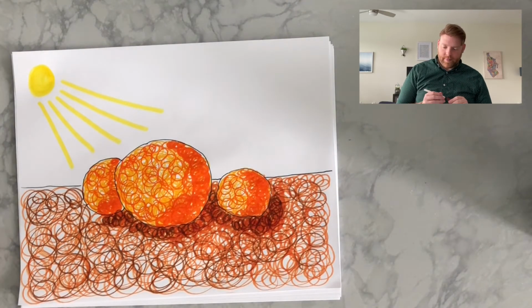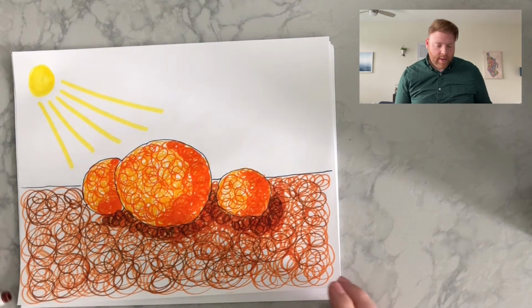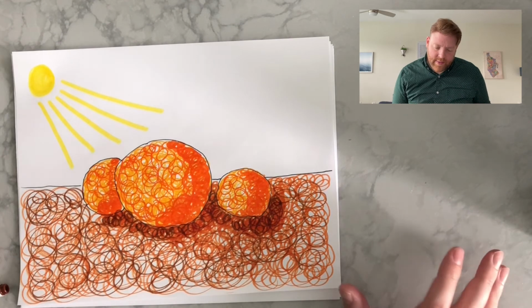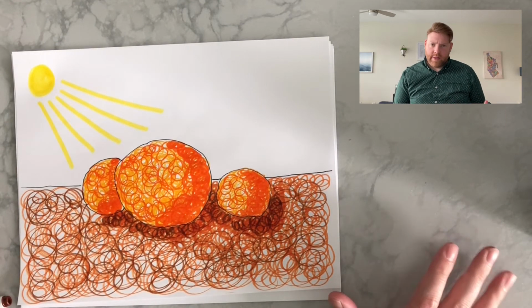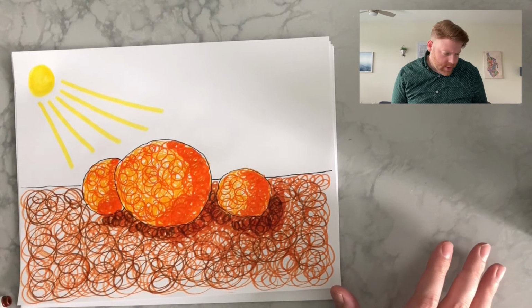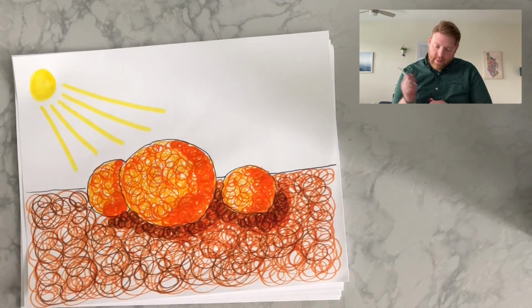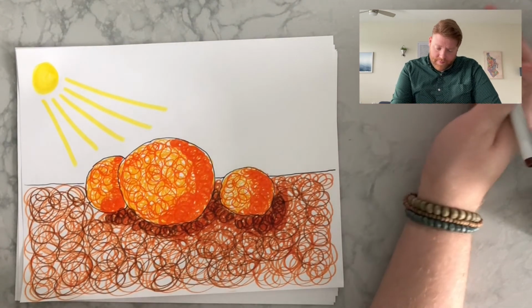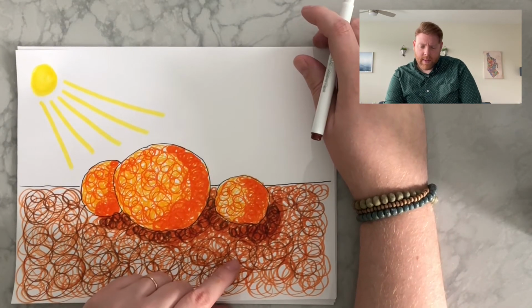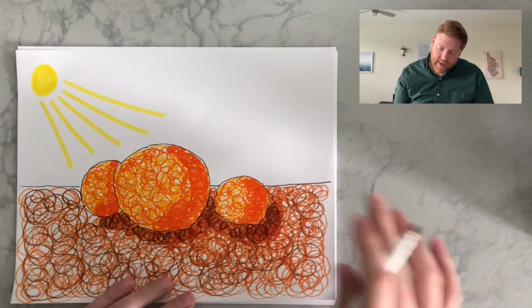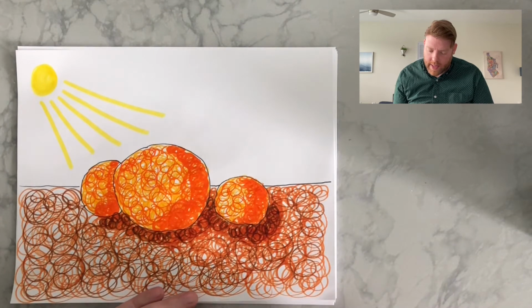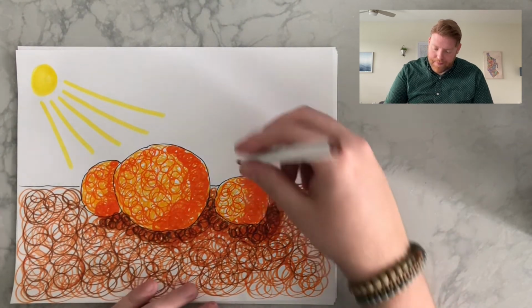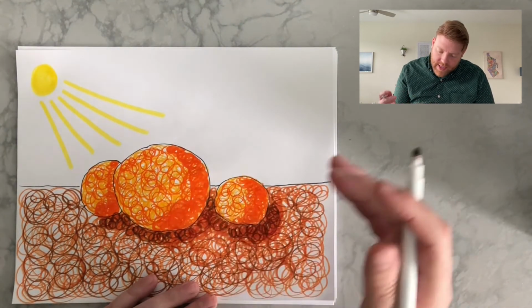Cool. All right. Now what I'm going to do is I'm going to add the stems for the pumpkins, because to me right now they just look like oranges, like different sized oranges. So I'm going to add the stems. And pumpkins grow on vines. Out in fields of pumpkins, they grow in a vine, kind of like watermelons or cantaloupe or any kinds of melons like that. But they're attached to the vine with a stem.